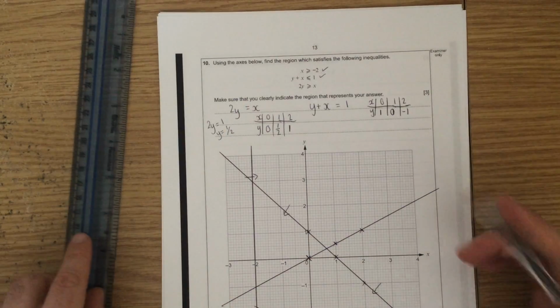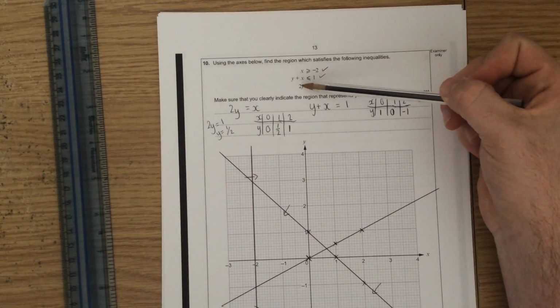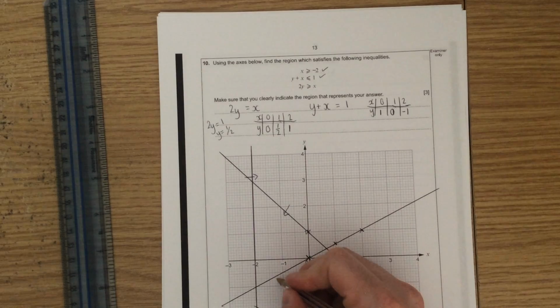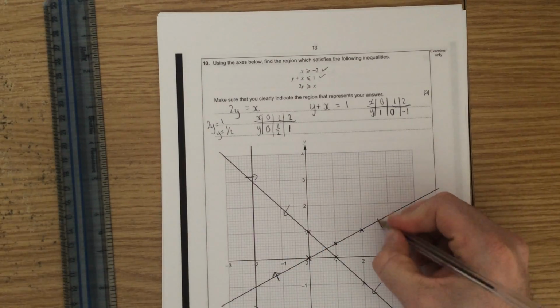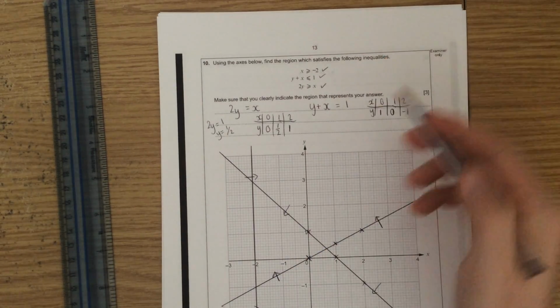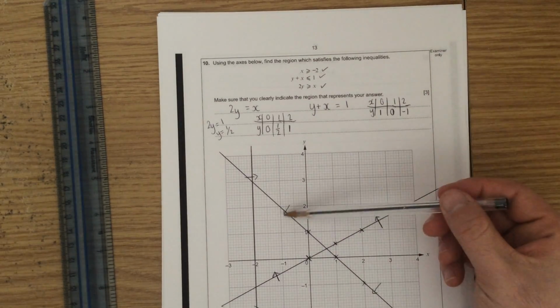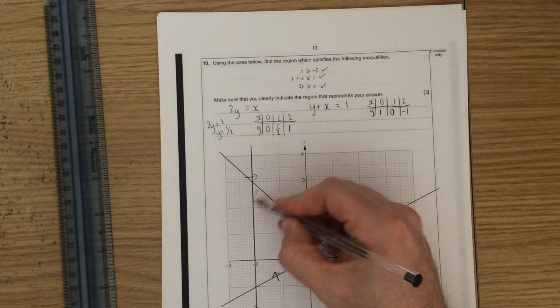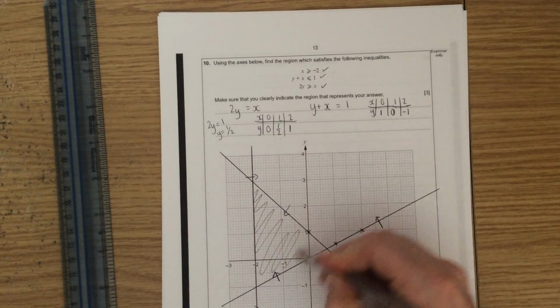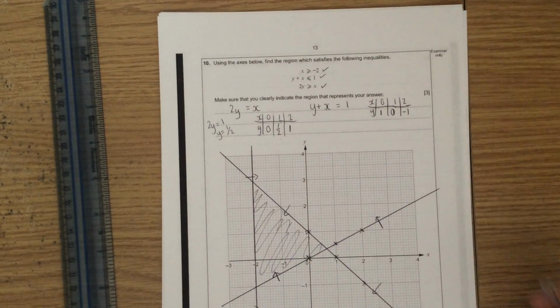Join those up, and then I've got in the inequality that 2y is bigger, so that means I want to be above the line I've drawn. And then it says indicate the region that represents all three, so I've got to be to the right of this line, below that line, and above that line. So the region I want is this triangle here. There's no need to do any more shading than that, you'd be wasting time.